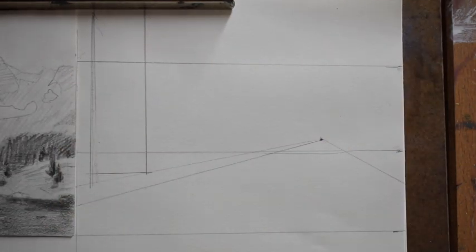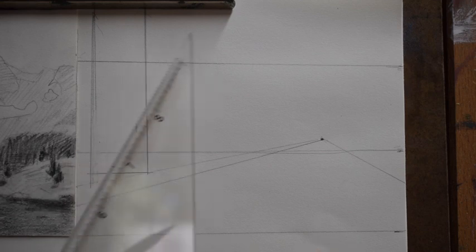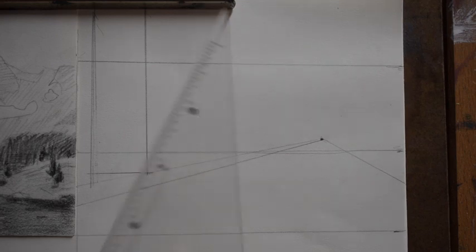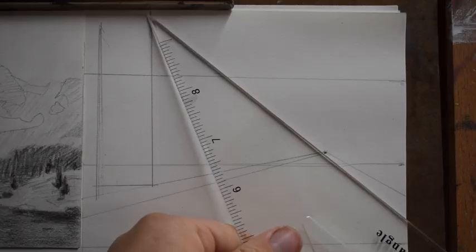And there's also a horizontal line. So here's the thing when you're using one-point perspective. One side of your object will not follow the rules of perspective, but the other side will. So one side will be horizontal on the side, and the other side has to go to your vanishing point.